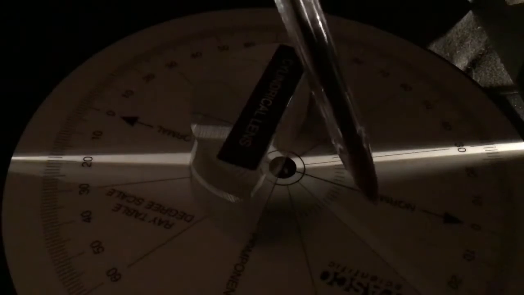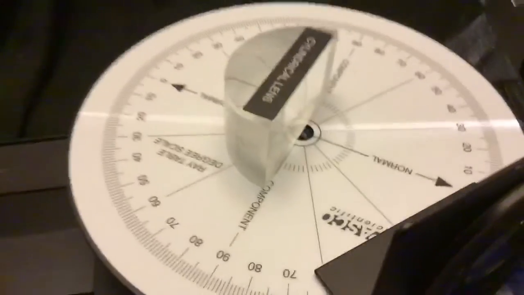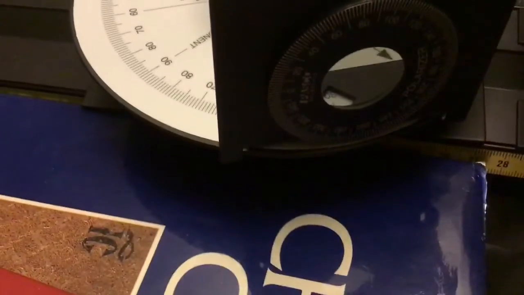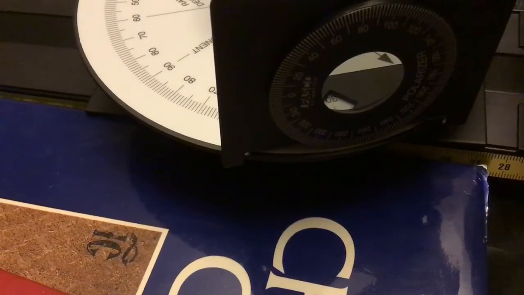Oh, now we can see the reflected ray. It's a little more, do you see it right there? It's dim, but you can see it. So now we're going to try, maybe a little bit more. We're going to put the polarizer where that reflected beam is. And I've got the special little platform that goes right there. There it goes. All right, so I've got the polarizer set up right where that reflected beam is.